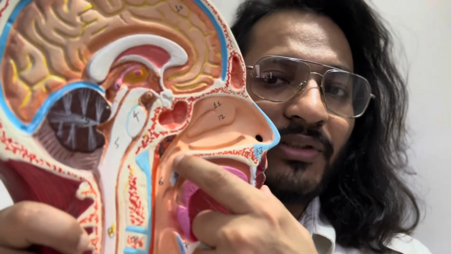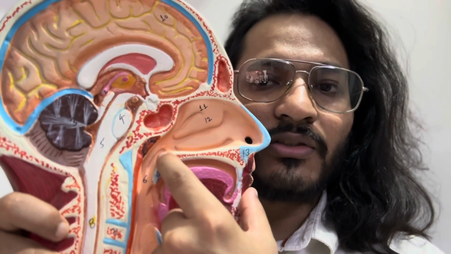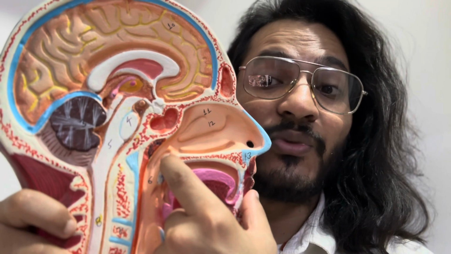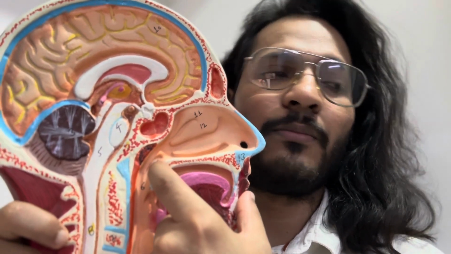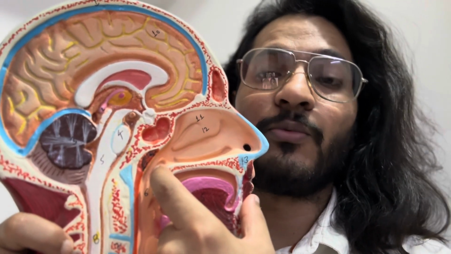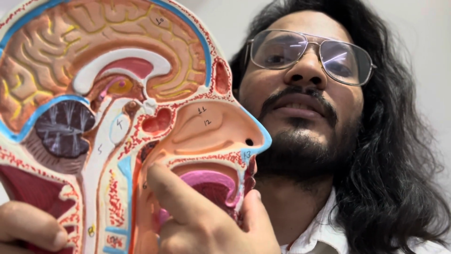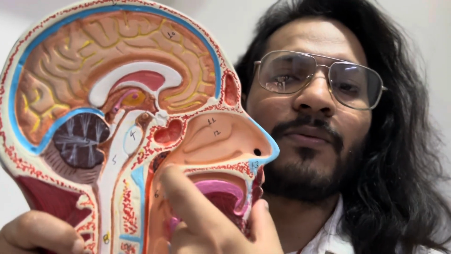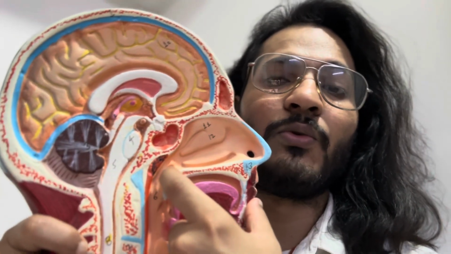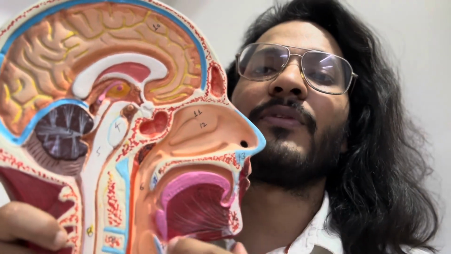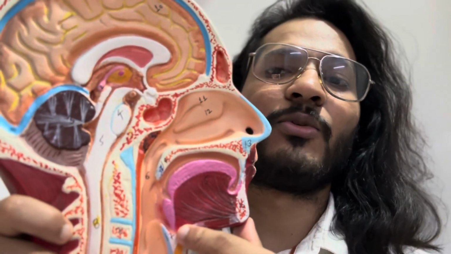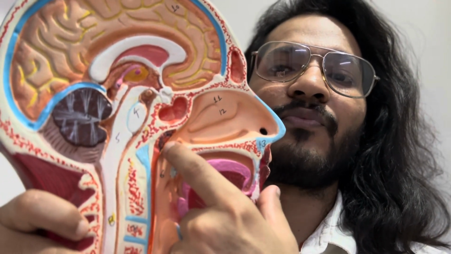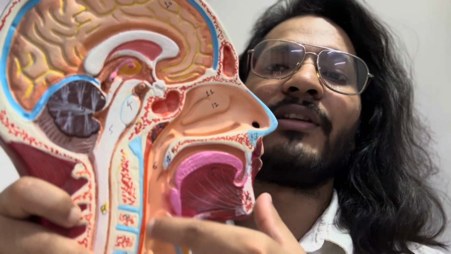Now can you see here a groove? This groove is connecting the pharynx, or you can say the nasopharynx, with the middle ear. You know the tube called the eustachian tube or the auditory tube. So this is the structure or groove which is connecting the pharynx with the middle ear to maintain the pressure. Okay, now we discussed the tonsils, we discussed the pharynx. Okay, this is the nasopharynx, oropharynx and the laryngopharynx.